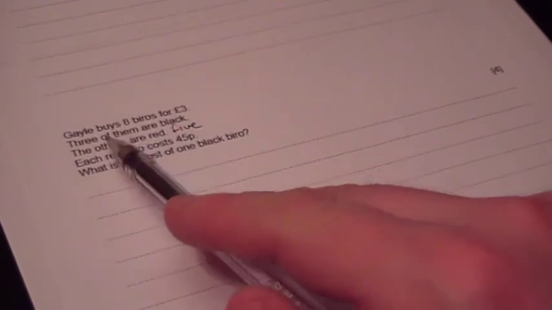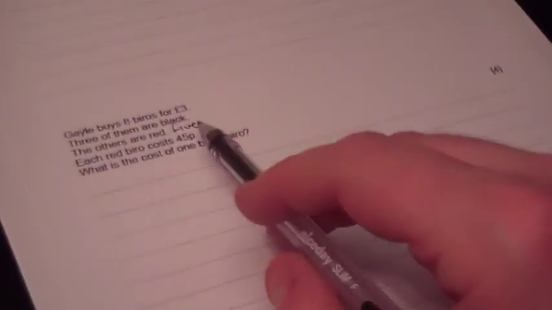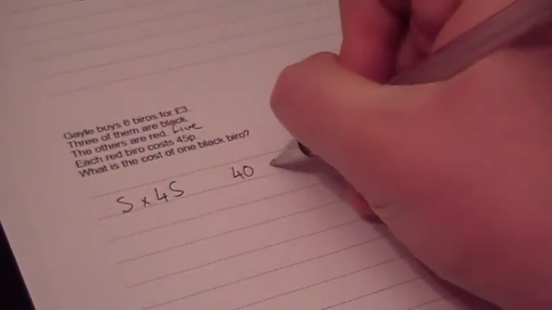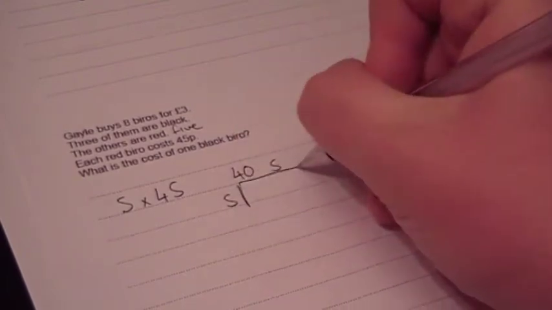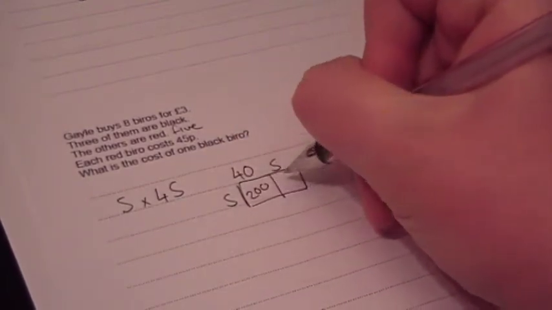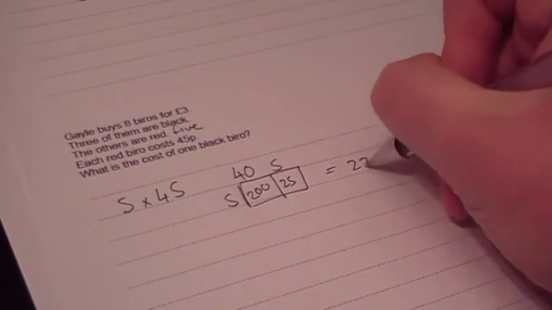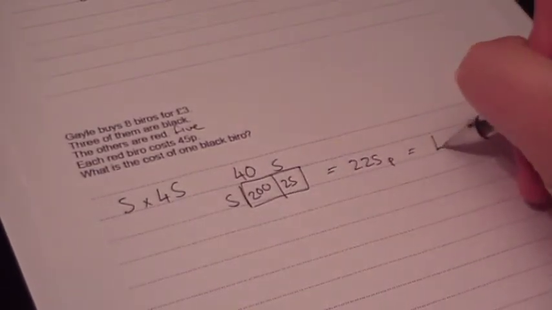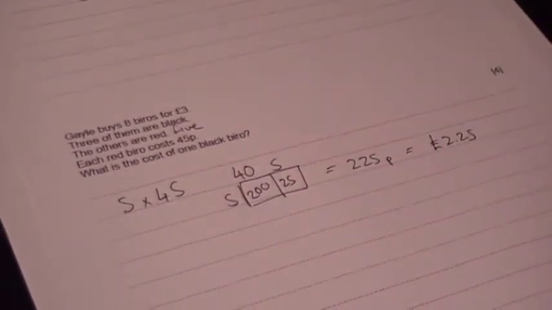Well, if we start things off knowing that I've bought 5 reds and each red costs 45p, 5 times 45, partition 45 is the quickest way to do this. We can see then that's 225p, which is £2.25.